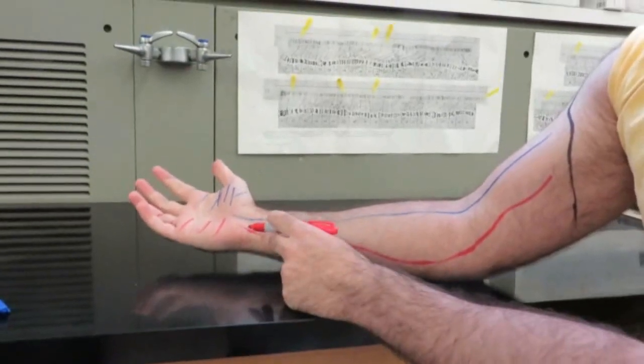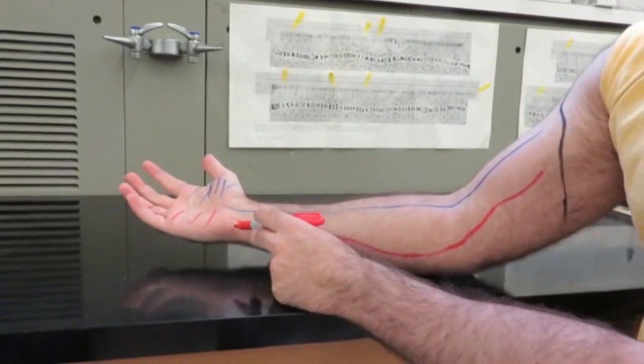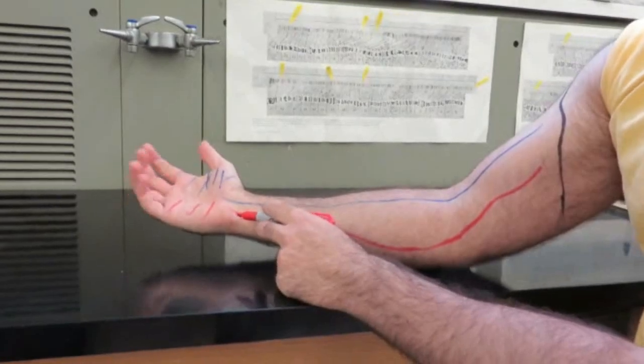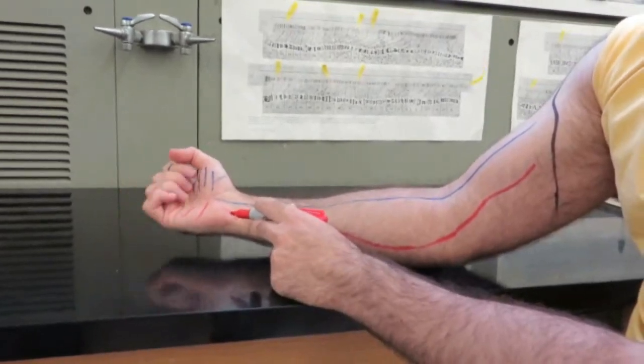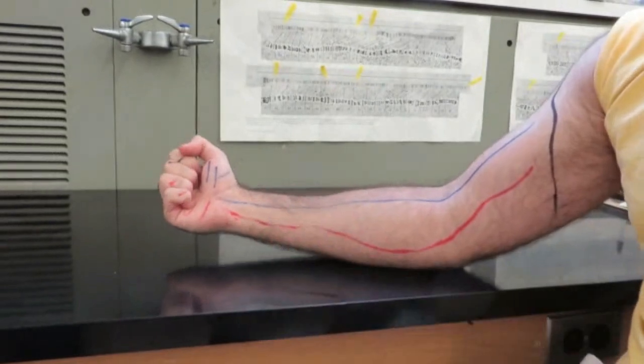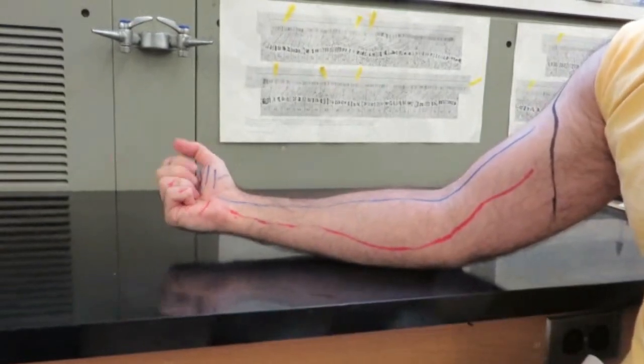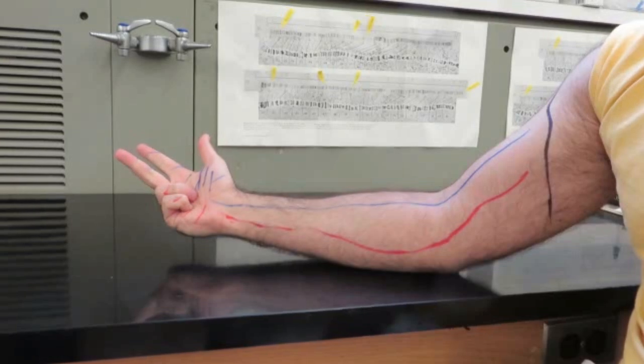So if there is a lesion of the distal ulnar nerve, for instance, if there is a fracture of the hook of hamate, then these patients would not be able to open these two fingers. So once you ask them to open the hand, it would be like this. And this is referred to as ulnar claw.